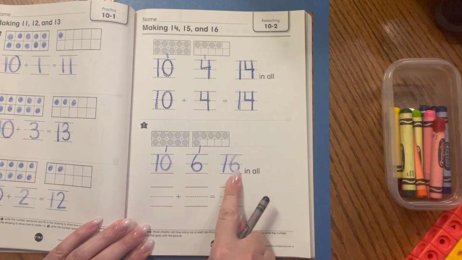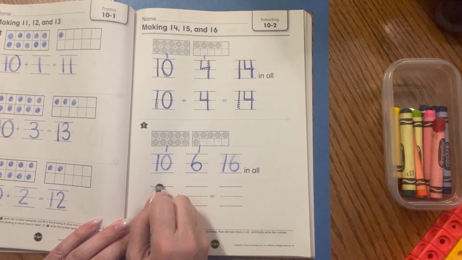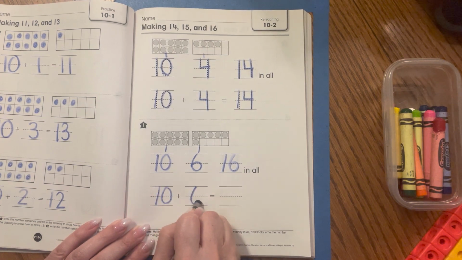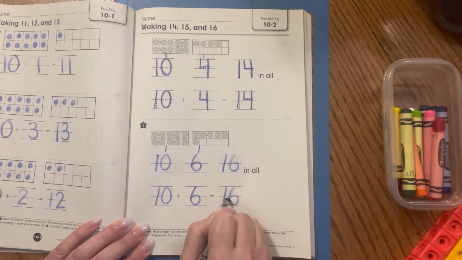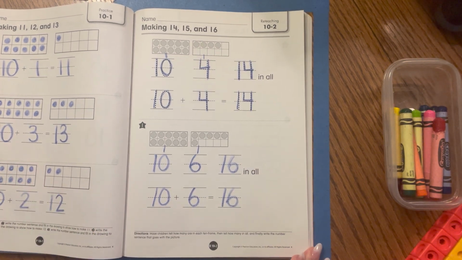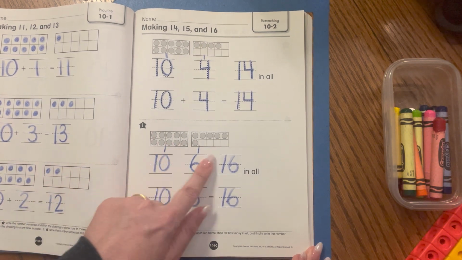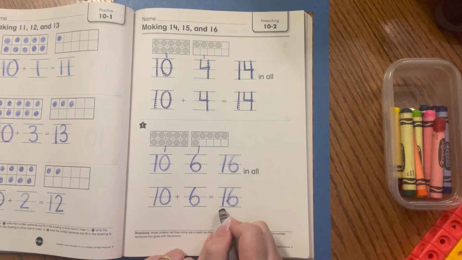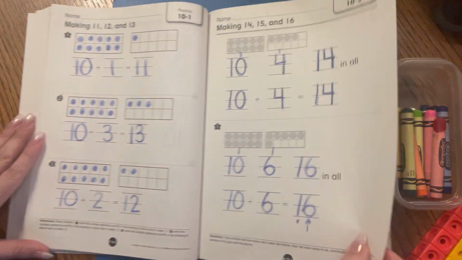So how would that look in an addition sentence? That's right. 10 plus 6 equals 16. Great job, friends. That is right. We can see that there's 10 and 6 ones. That makes 16. A 10 and 6 ones. Great job. Let's go ahead and turn the page.